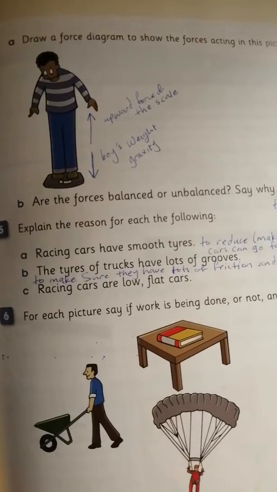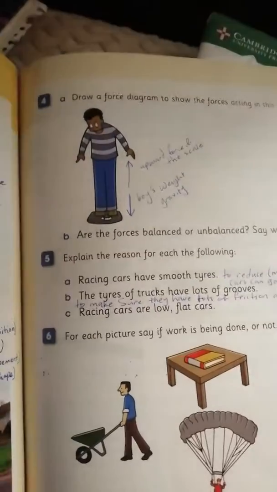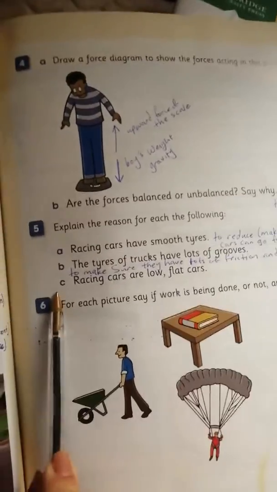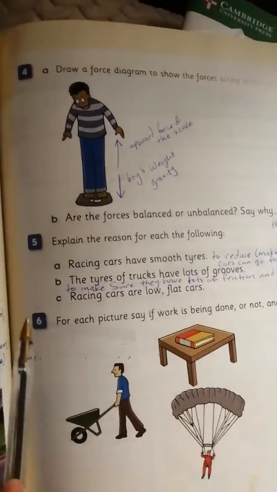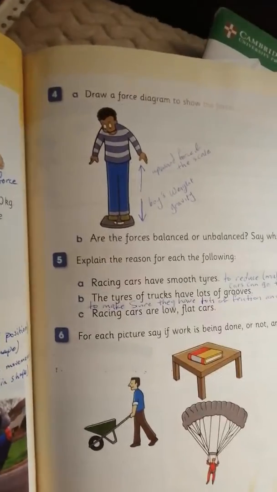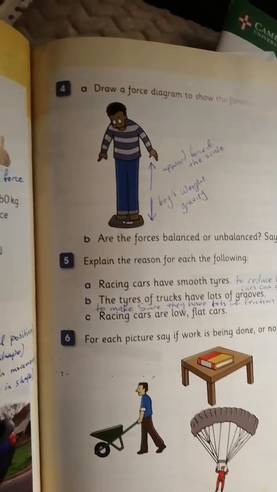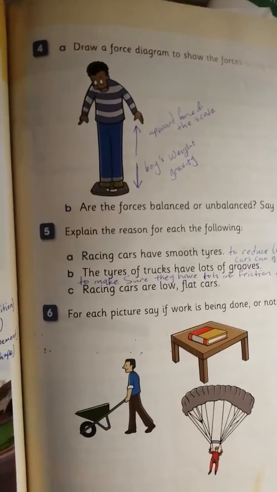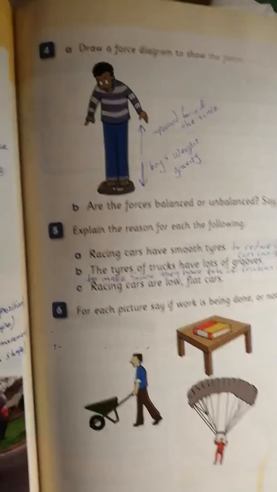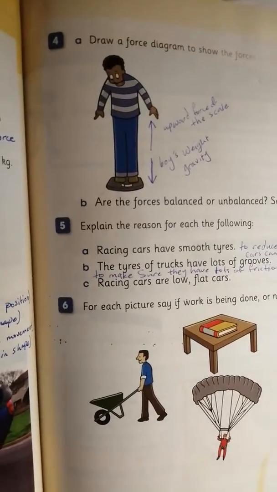Racing cars are low and flat. Now this is related to resistance. Racing cars are very small and low and flat. This way they have a smaller surface area, which means less air resistance, and then they can go faster.